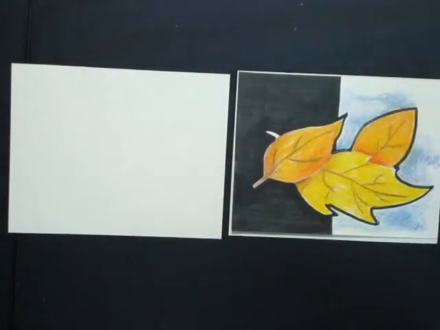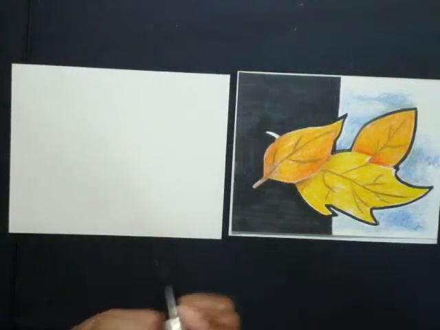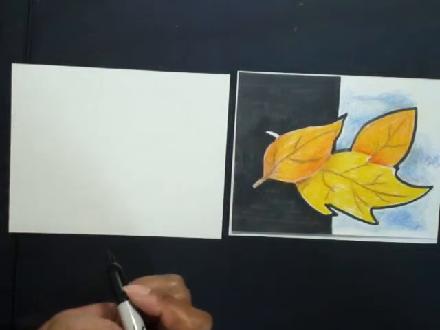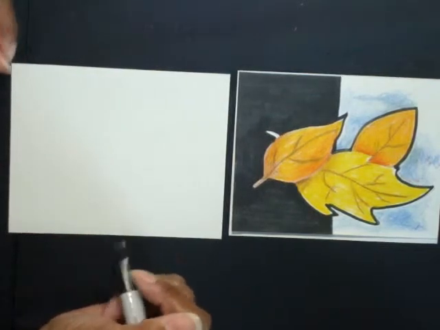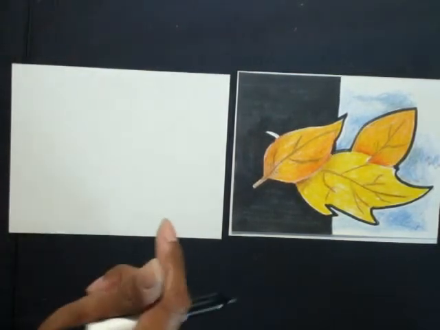Okay, so this week we're going to learn about one of the 7 elements of art called space. So there are 2 types of space. One is positive space and one is negative space. So space is either the distance between 2 objects or the area around a shape.